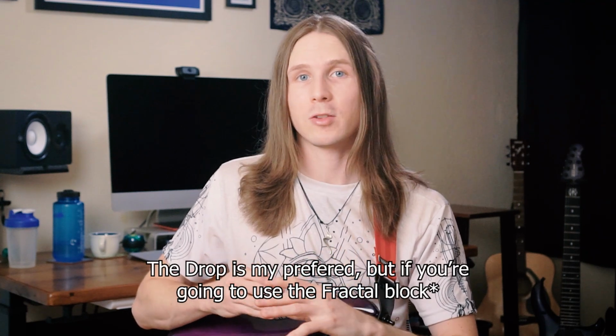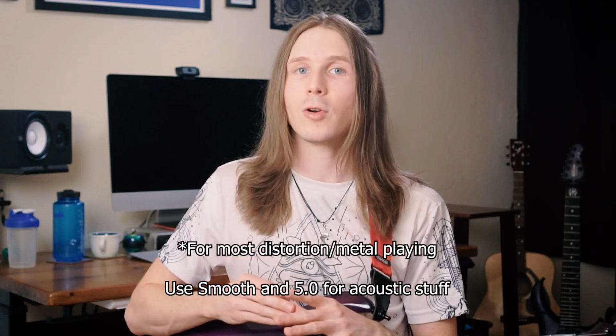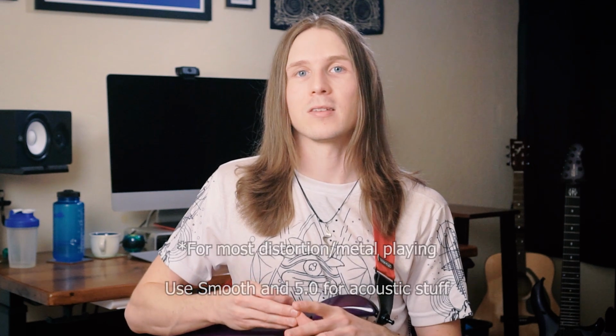All that said, I feel like I got the best general response from the Fractal pitch block with the tracking set to 0 and the algorithm set to fast. I never used the Fractal pitch block to transpose down. You could use it to transpose up, but with the existence of capos, that's not really necessary.